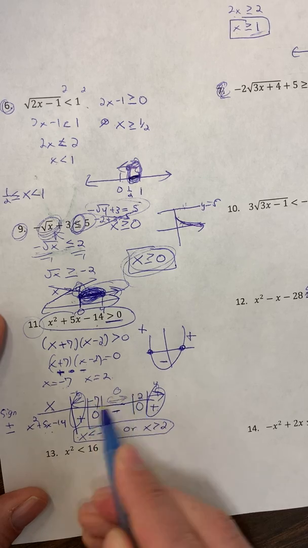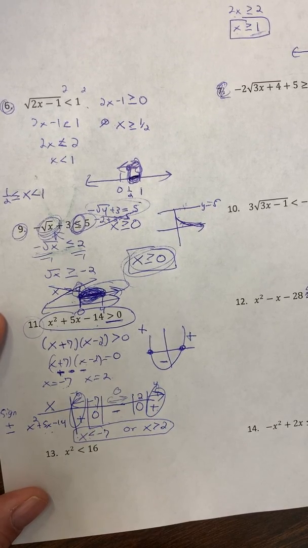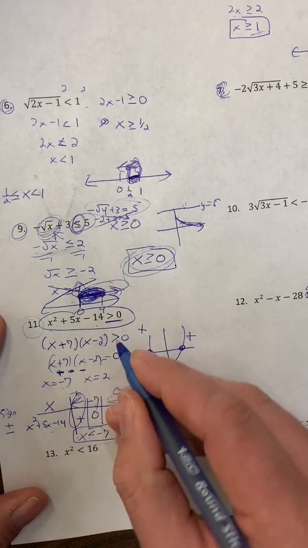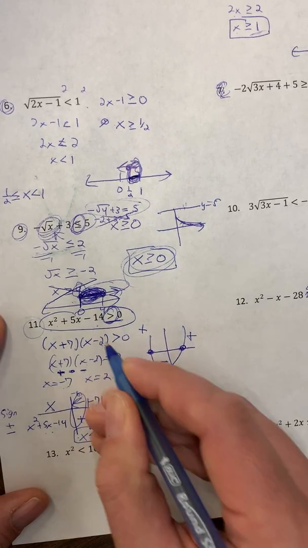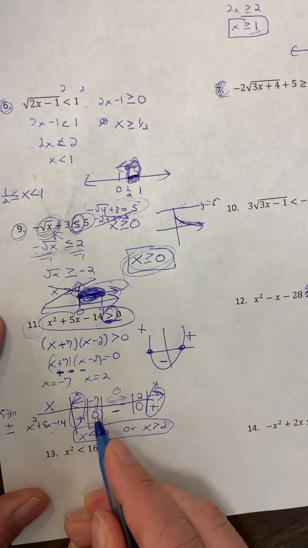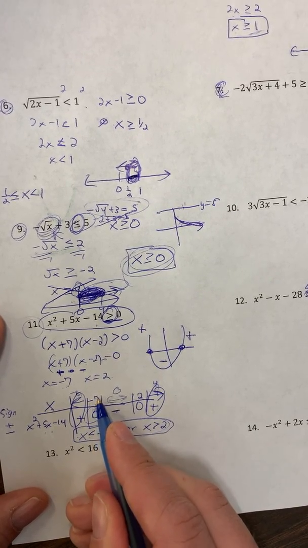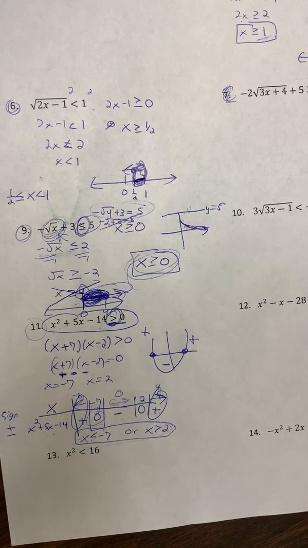We put our zeros in, and then we do a test point in each section in between them to see where they're true. Notice that because it was greater than 0, we can't use the endpoint. If this had been greater than or equal to 0, then 0 would also be a solution. When x equaled negative 7, that would also work. I hope this helps. This is kind of a tricky thing.